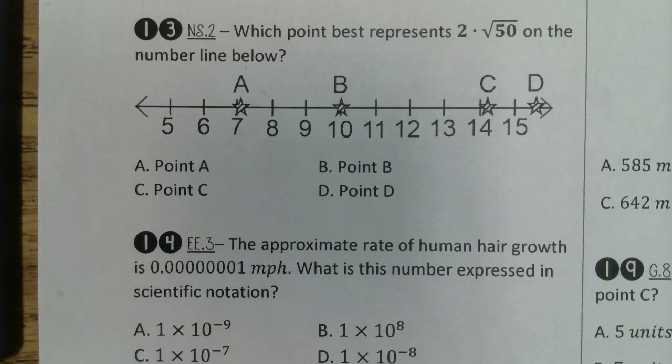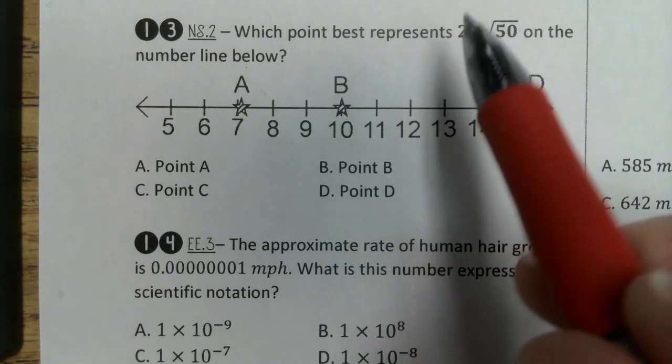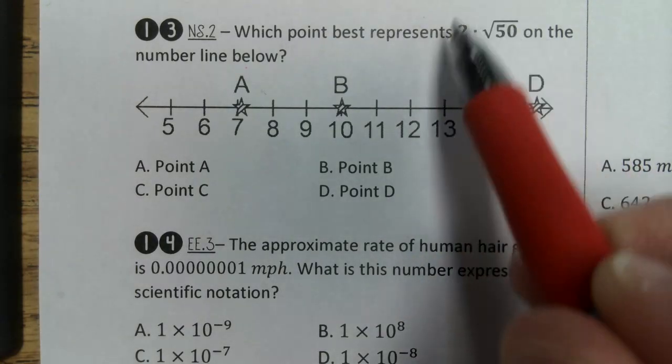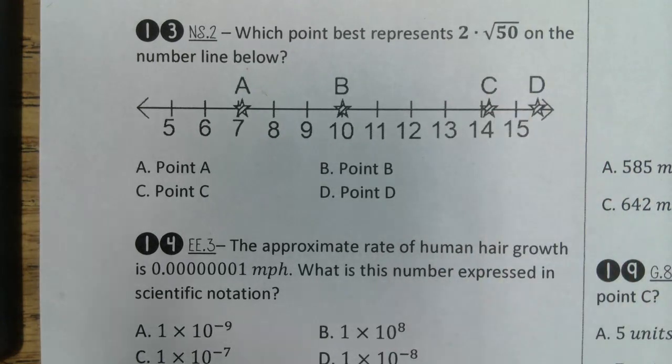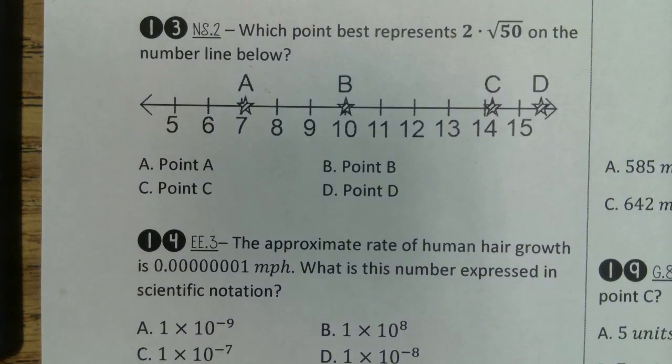So there are 2 ways we may do this. We may have a calculator. You may be able to hit 2 square root of 50 and come up with a really close approximation of this number. But this is also a common type of problem that you may have to do without a calculator on a state test or a standardized test.